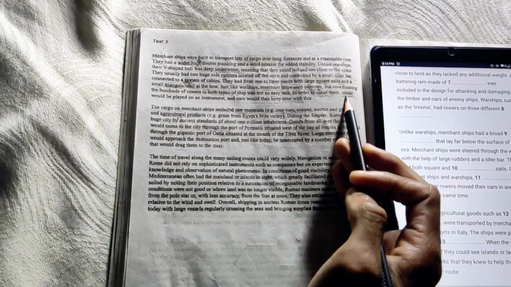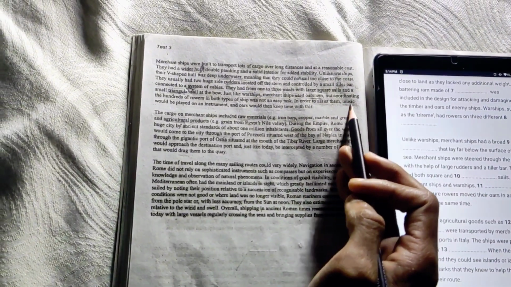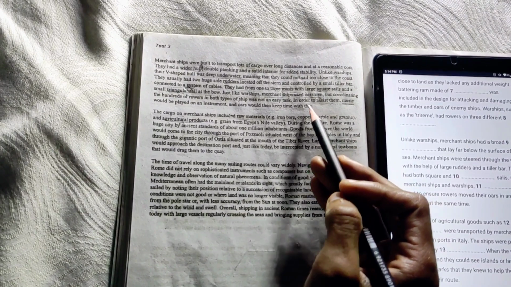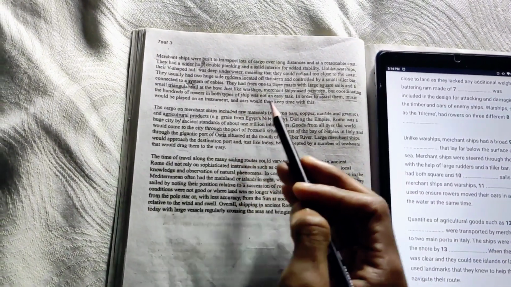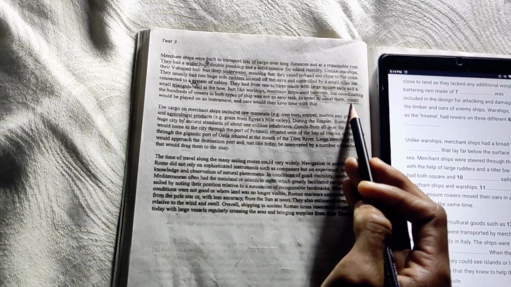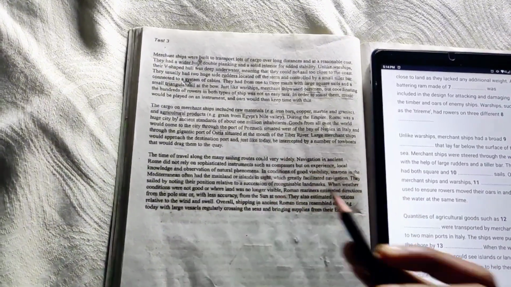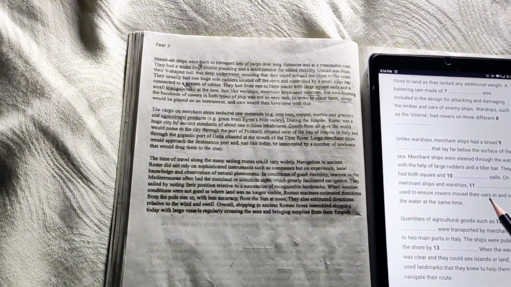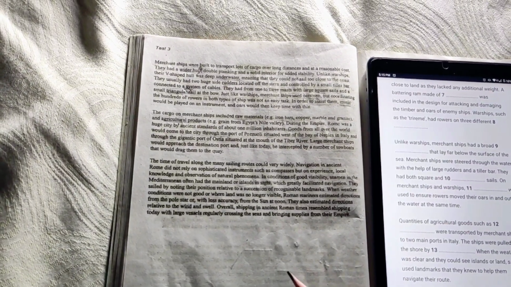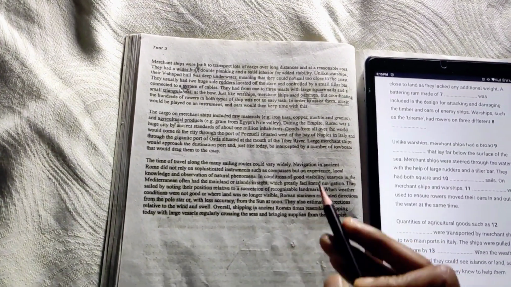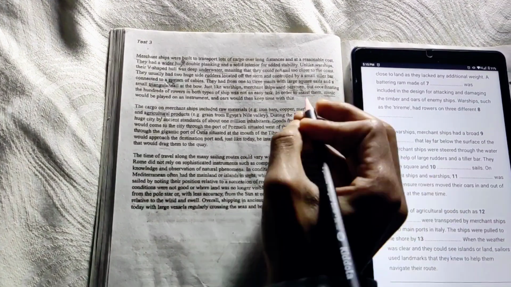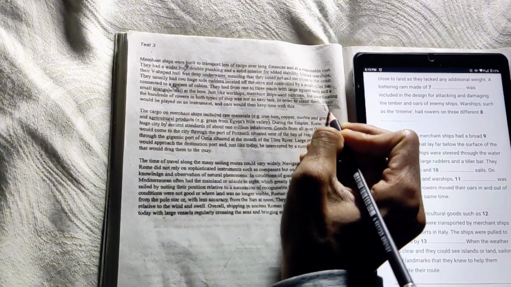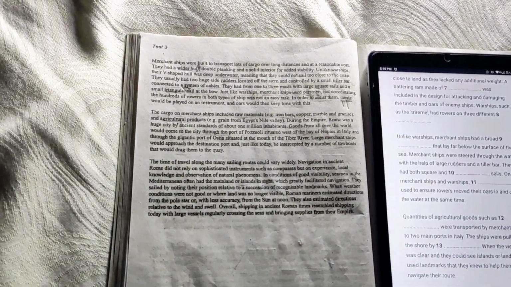Why? Because it's the only good noun there that can help the oarsmen. Music was used to ensure rowers moved their oars in and out of the water at the same time. So music helped them. The answer to number 11 will be music.